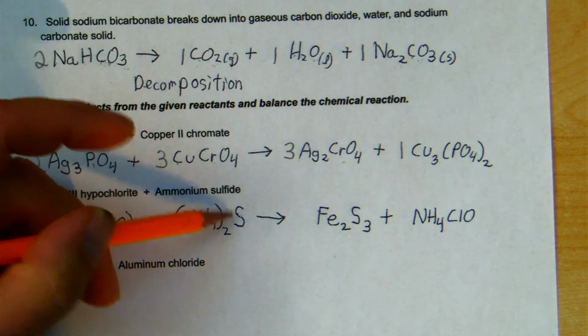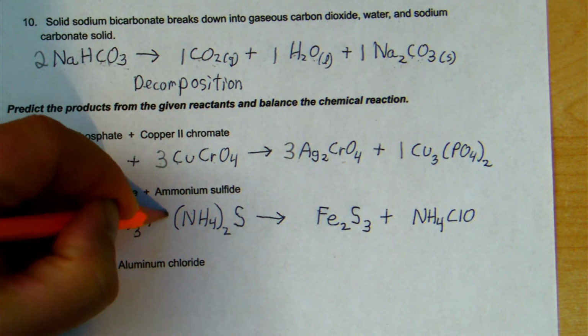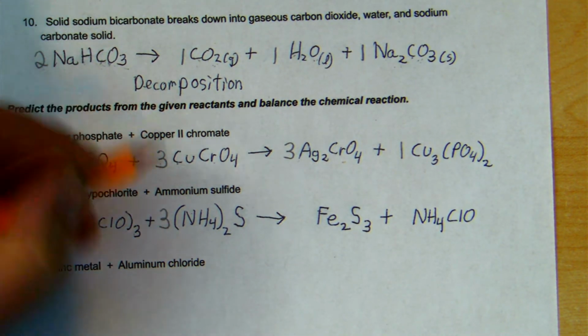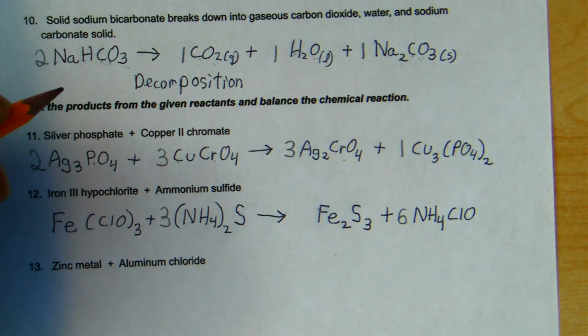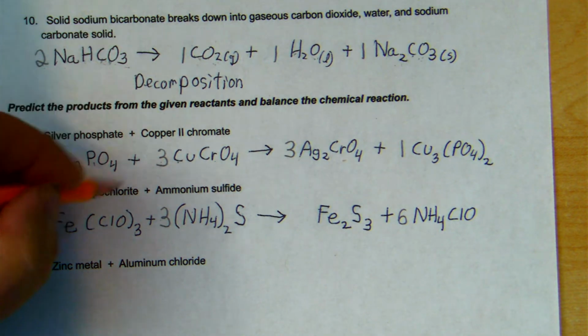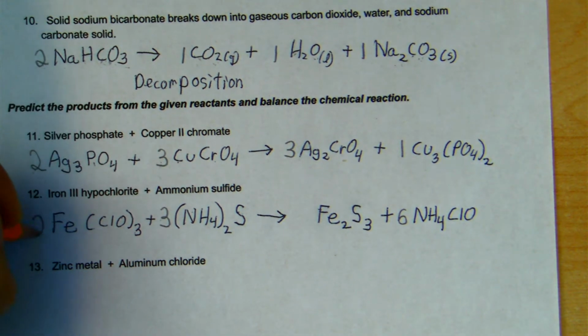So how about I try a 3 here to get the sulfurs balanced, and that means a 6 here to get the ammoniums balanced, and then keep going from there. A 2 in front of this, and then see what happens.